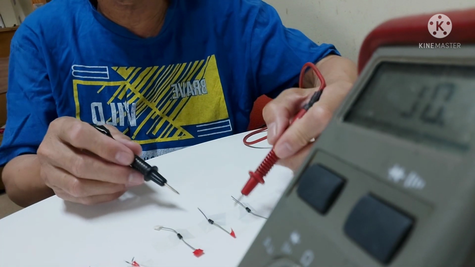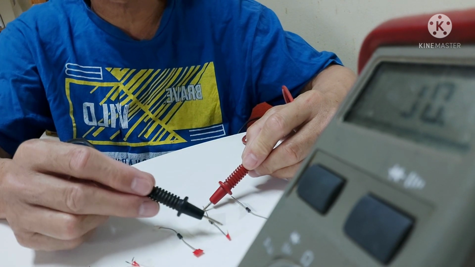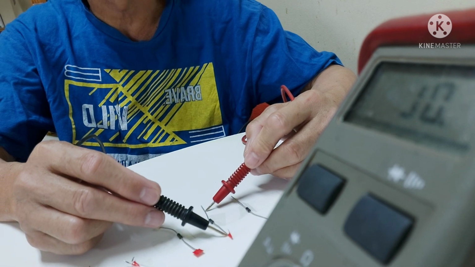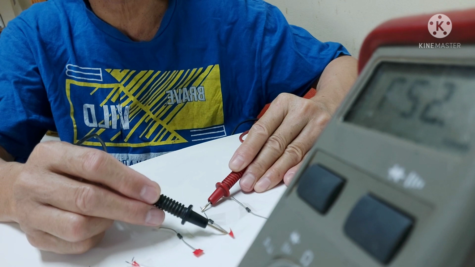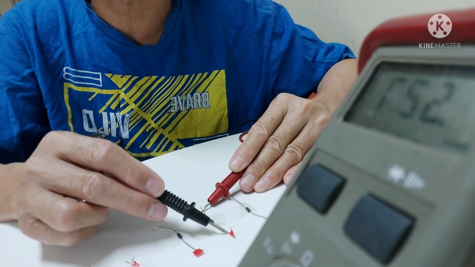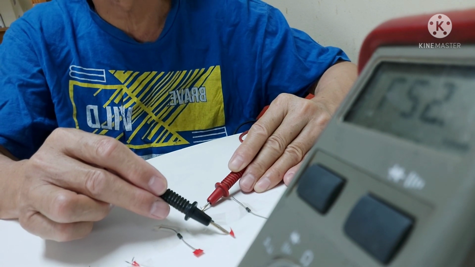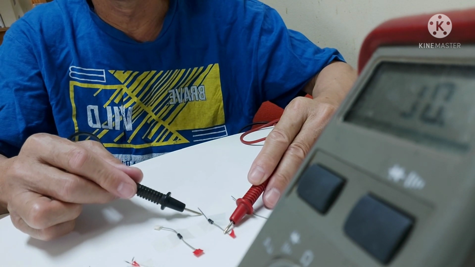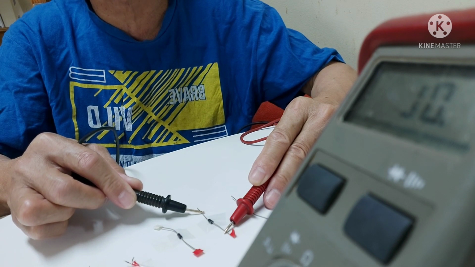The same with number 2. This is the anode and this is the cathode. That one reads 0.257. If we reverse, there is no reading. No reading means the diode is okay.